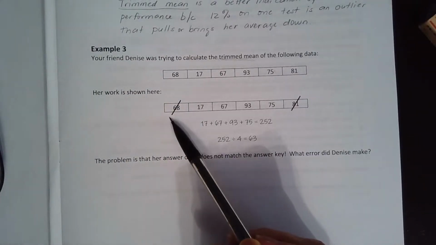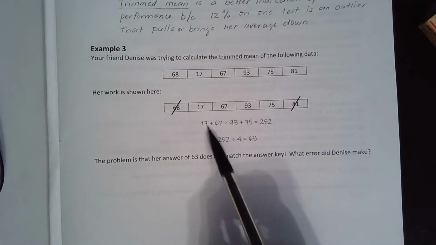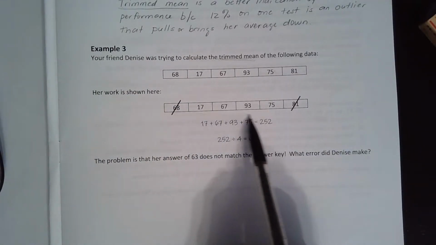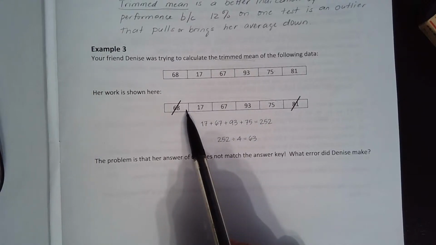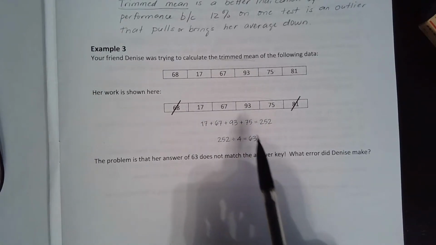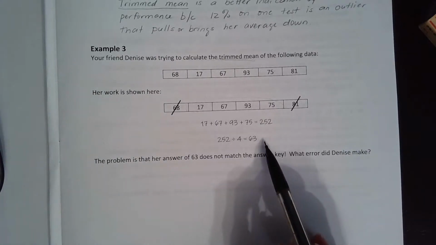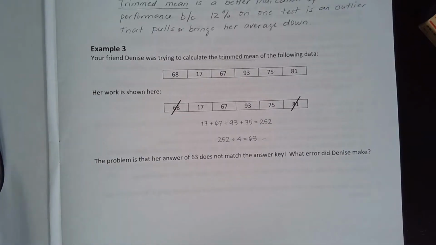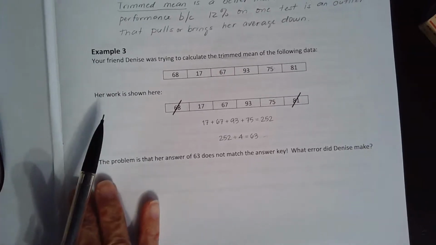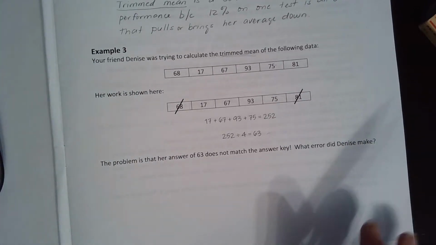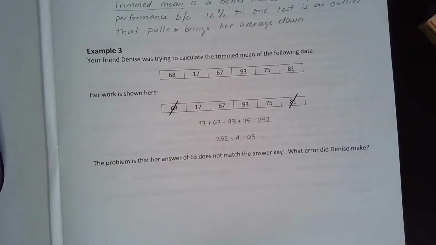So she trimmed this and she trimmed this, added up the leftover, and then there are 4 left, so she divided by 4 and got 63. You're probably thinking, what's wrong with that one? Is she correct? What do you think?